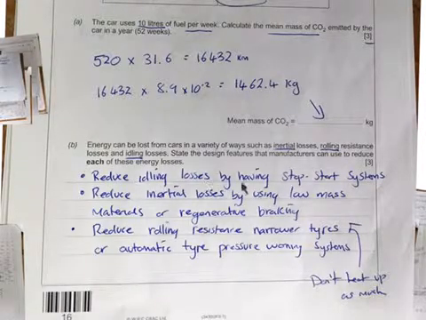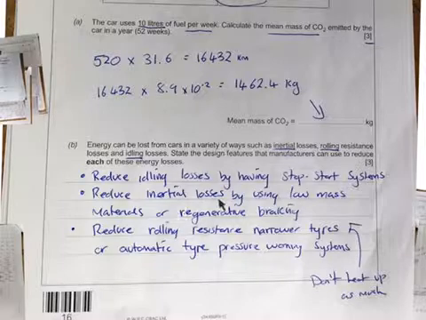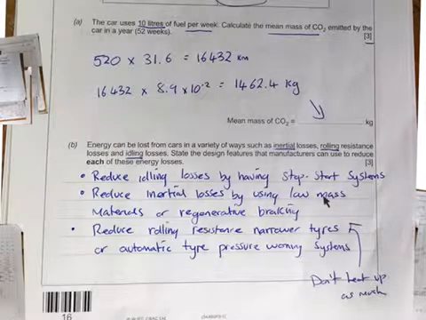You can reduce idling losses by having a stop-start system. That's where the car just turns off and then it starts back up as soon as you start going. So that's going to reduce the energy loss there. Reduce inertial losses by having low mass materials. So it keeps the mass down. So if your mass goes down, then you can keep your momentum. And you've got this regenerative braking, where some of the energy goes back in. So when you press the brakes, the energy will go back into the system.